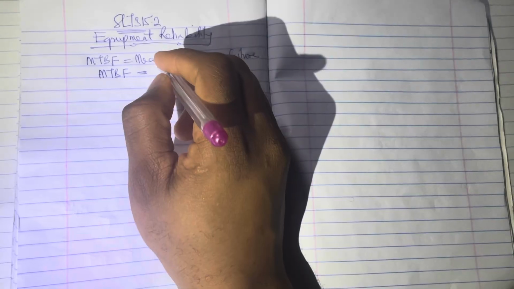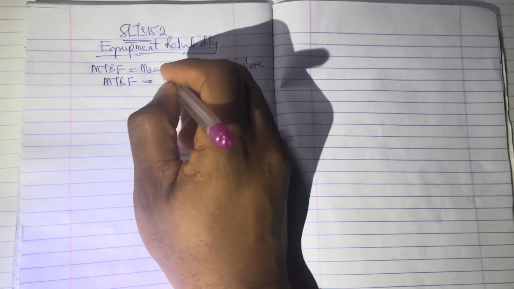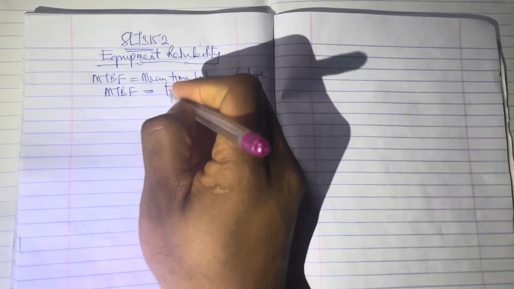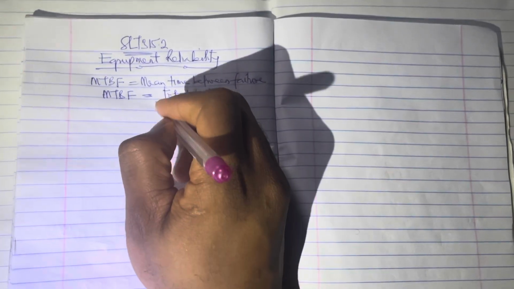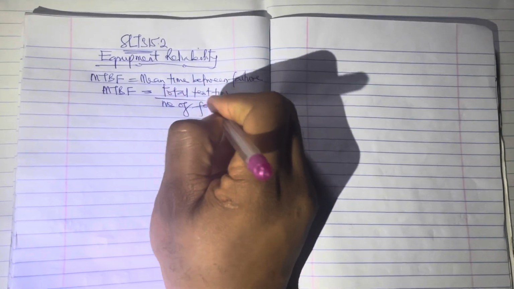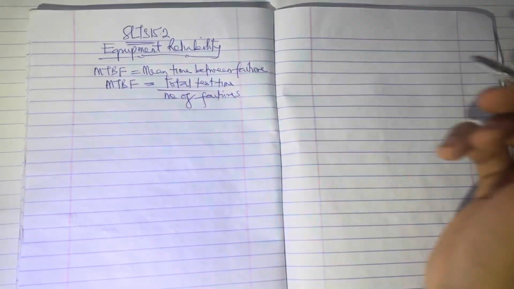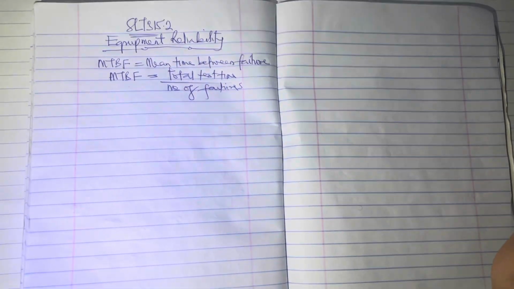Generally, your MTBF is equal to total test time divided by number of failures.